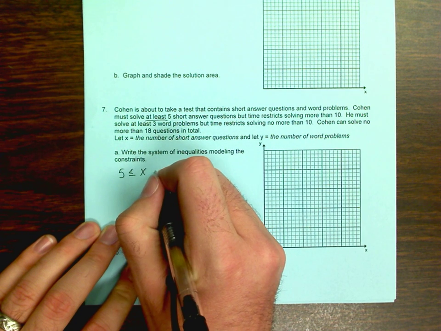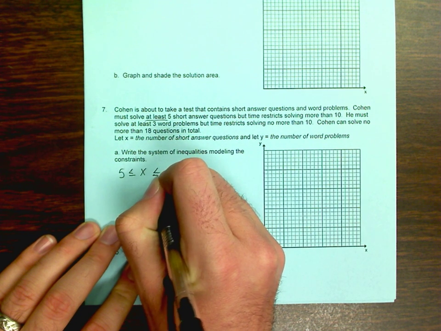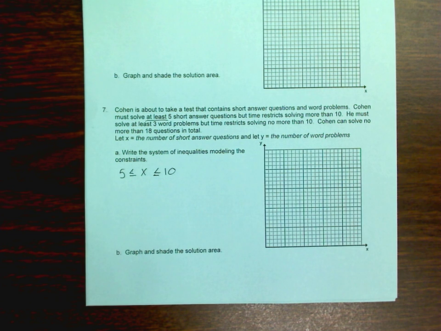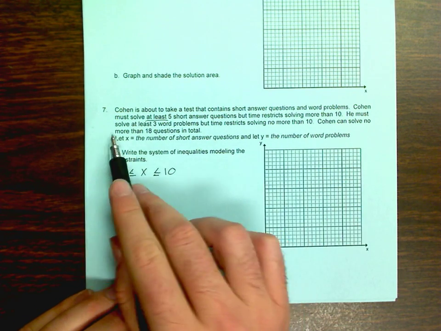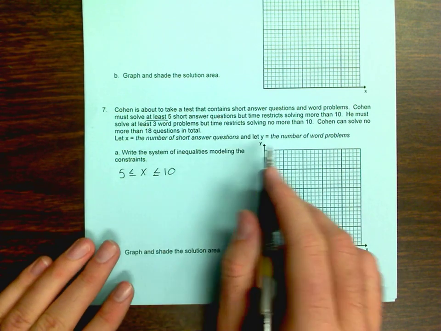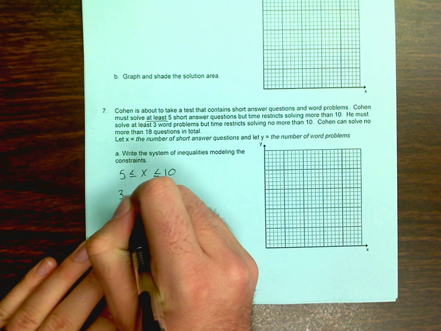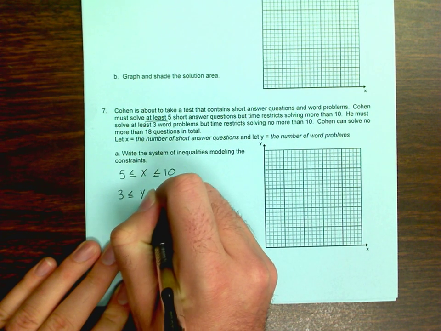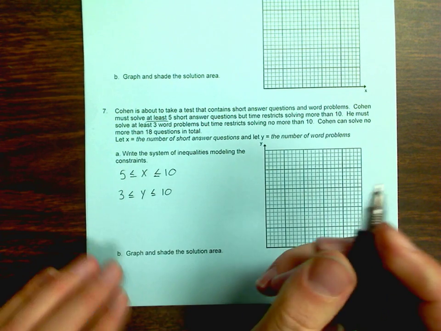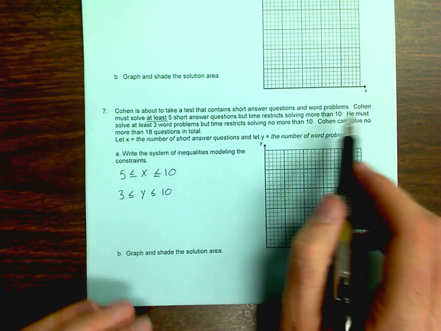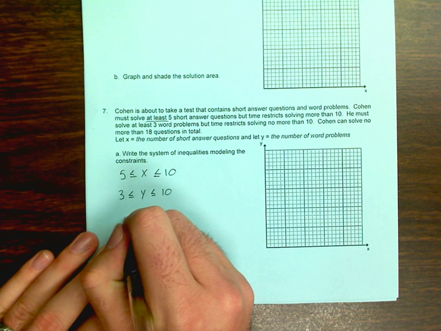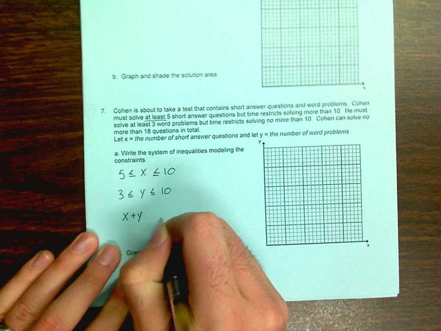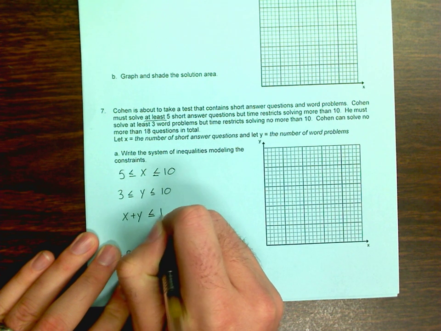Okay, and I'll show you how that graphs in a second. So for y, same idea. For word problems, he must solve at least 3, but no more than 10. So again, 3 is less than or equal to y, which is less than or equal to 10. And last but not least, altogether, he can solve no more than 18 questions total. So I need x plus y to be less than or equal to 18. All right, that's my system of inequalities that models my constraints.